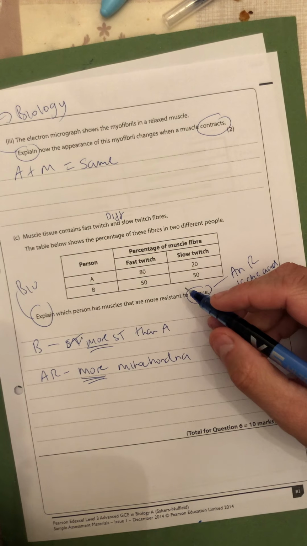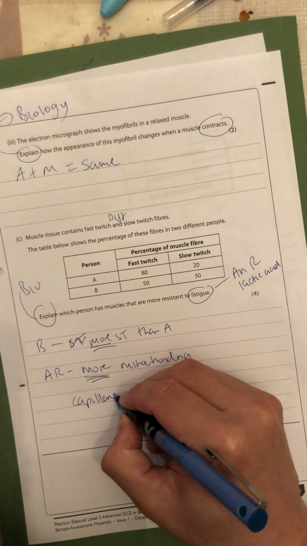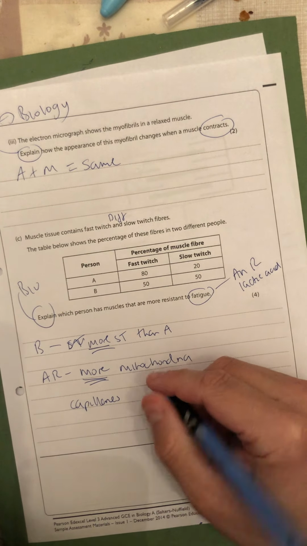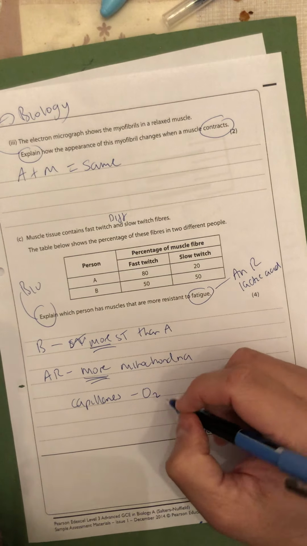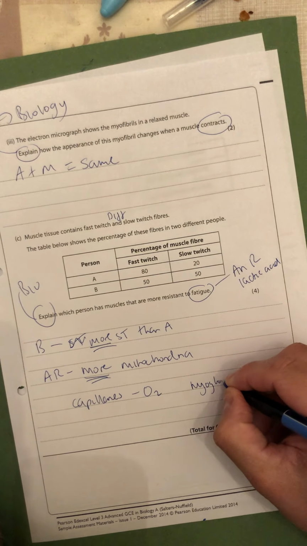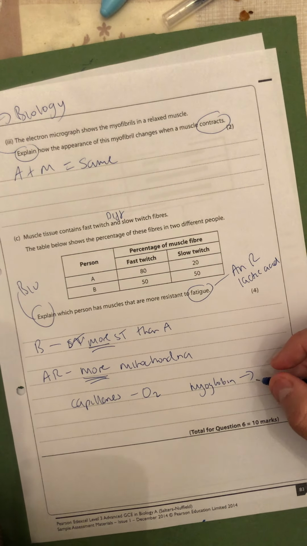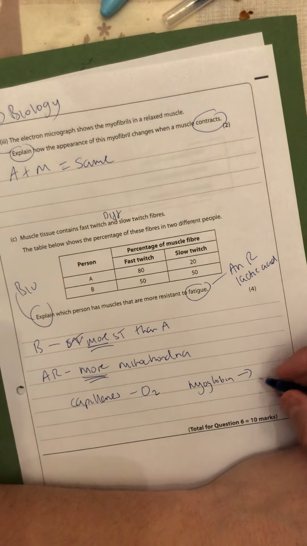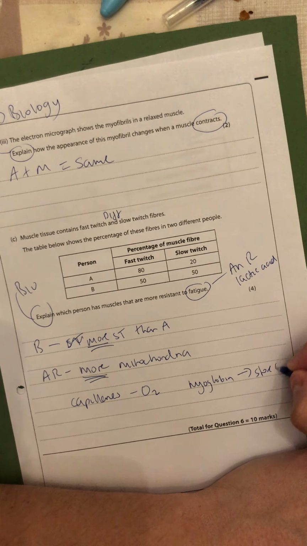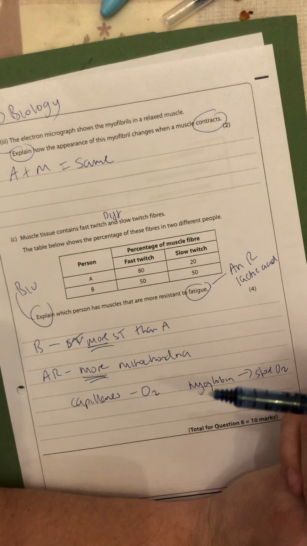The second thing going on here is the idea that we can talk about capillaries, and that gives you oxygen. And we can talk about the idea of myoglobin as well. Myoglobin is effectively the muscle version of haemoglobin. It has a much higher affinity for oxygen and is able to keep a lot more oxygen in it than haemoglobin, for instance. And slow twitch muscle fibres will have a lot more of that.